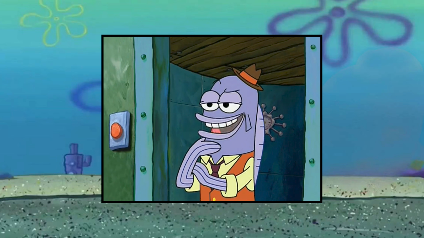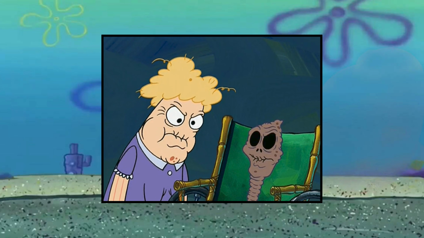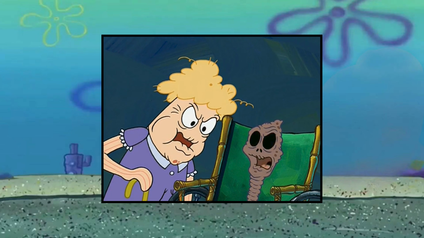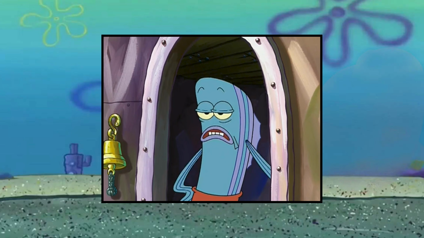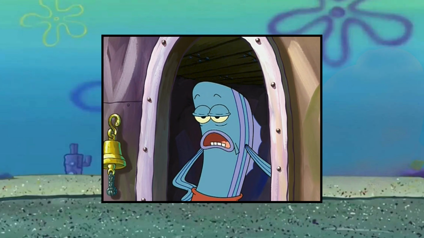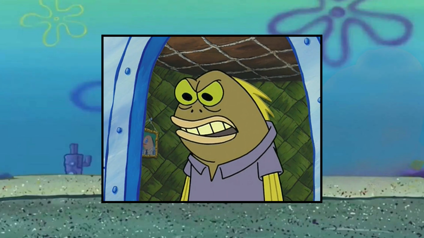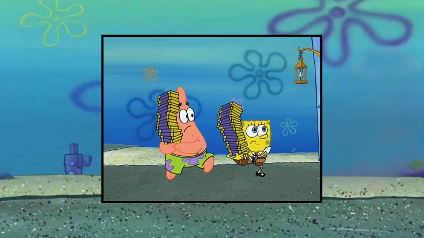Some of the characters that Sponge and Pat interact with in the episode have unique designs, such as the con man and the old lady's mother, who's this fried worm thing for some reason. But most of the characters in this episode are the same background fish we see around the Krusty Krab in any given episode, given life and voice during the brief amounts of screen time they have.